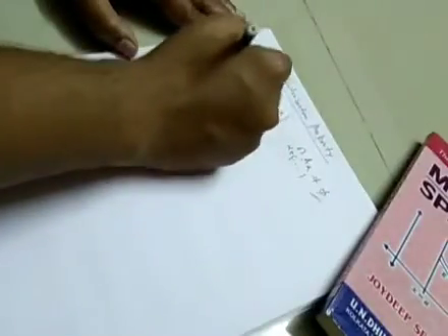Now the theorem on the finite intersection property.